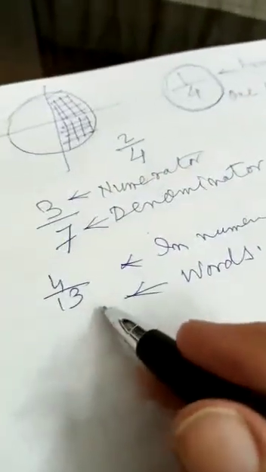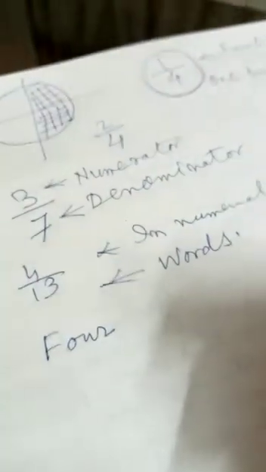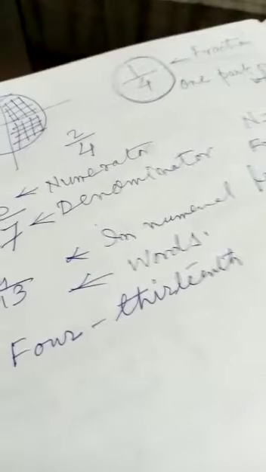Alright, now here when we are writing the fraction, this is the number form of writing, that is using the numerals. So 4 by 13, if I am writing, this is in the numeral form, okay. Now the same thing if I have to write down using the words, then I will be writing this as 4, and then for 13 we will be writing 13th.